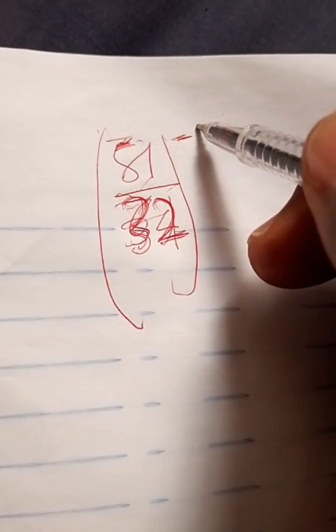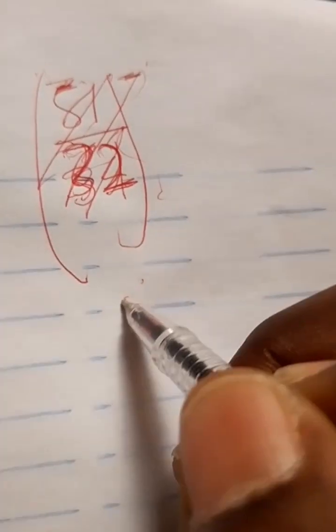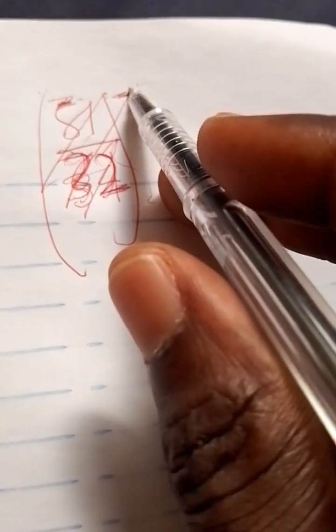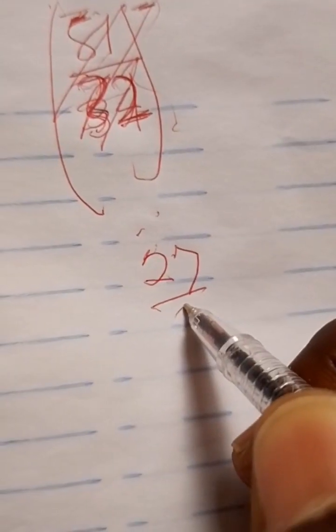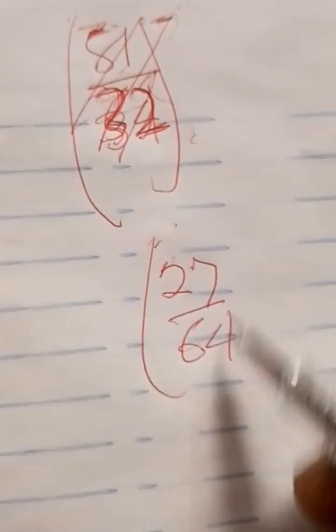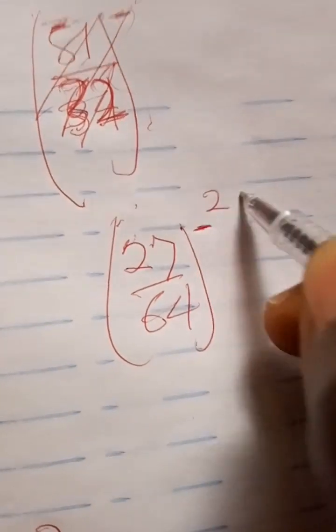minus, let me use another number. I want to use the one that will give us negative, as in the up will be inverse. So let me use 27 over 64, everything raised to power minus 2 over 3.